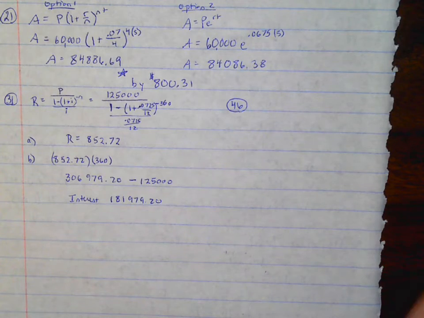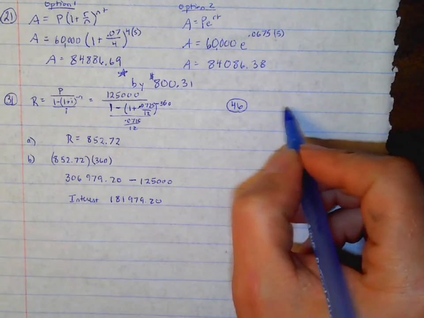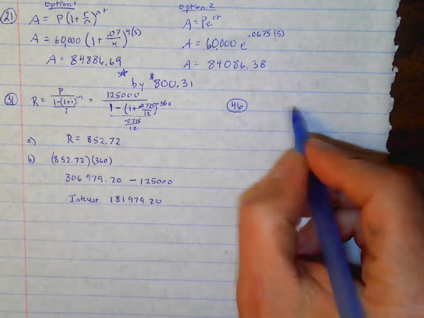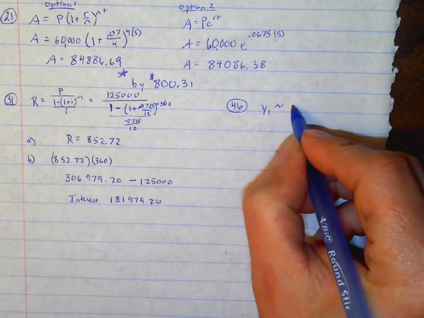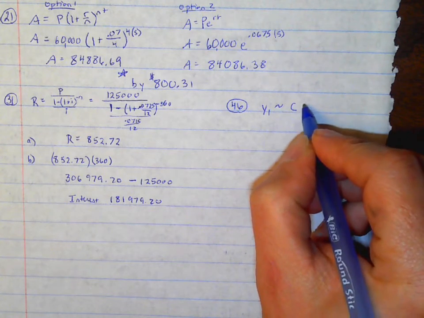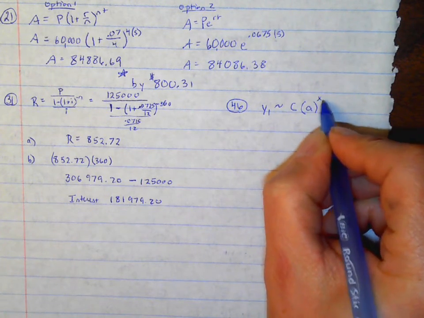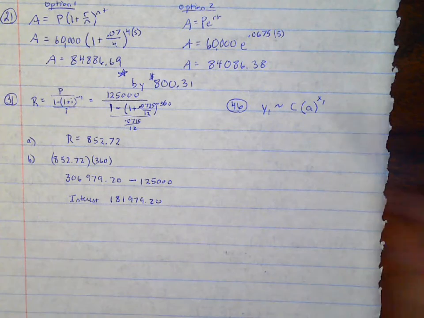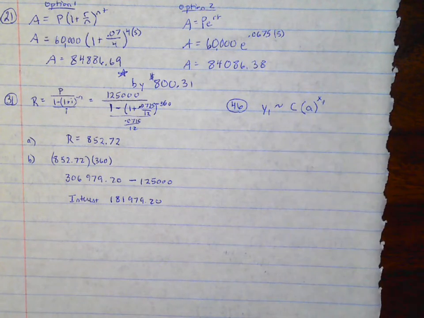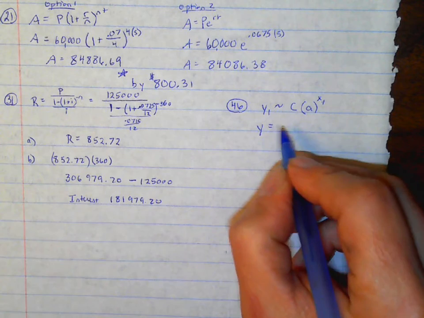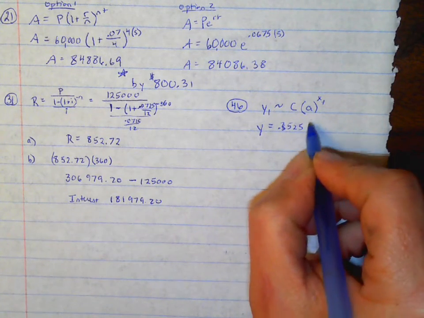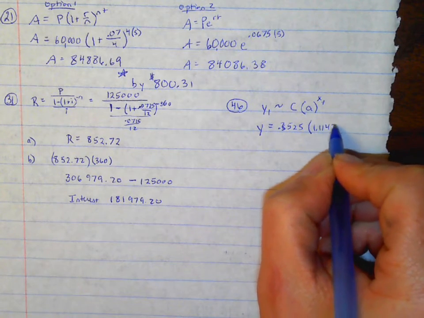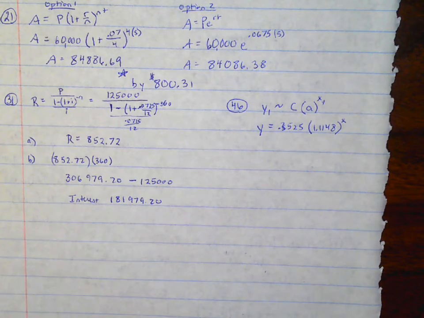And number 46, it gives you a table. So put that into Desmos in your table, and you're going to use y1 tilde, and it's an exponential. So some number times some number raised to the x1. Okay, then you can use whatever letters there you want, but y1 and x1, and you get an equation of y is approximately 0.3525 times 1.1148 raised to the x. Okay, that's about what Desmos should give you for your equation.